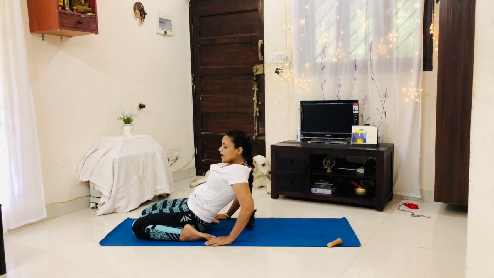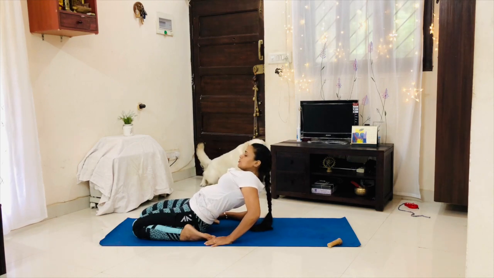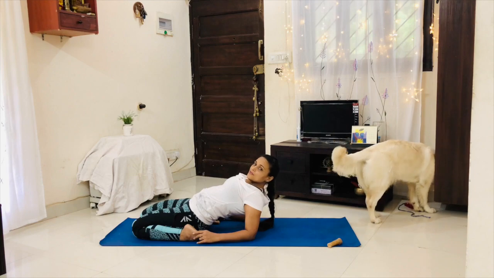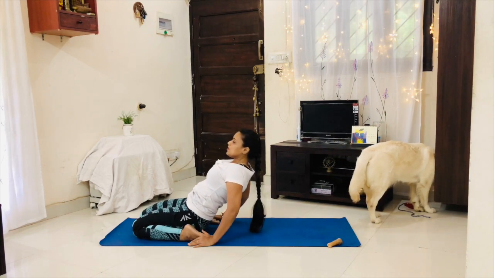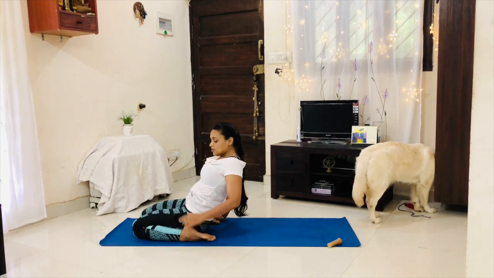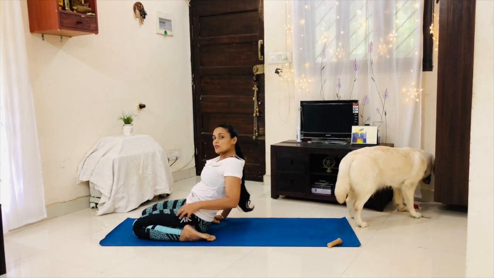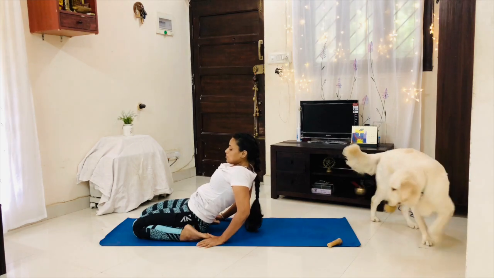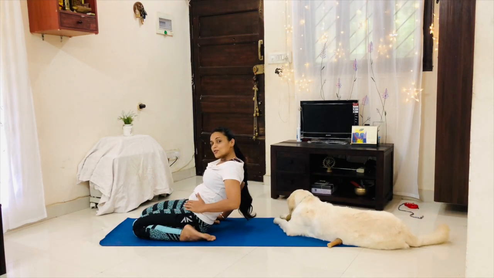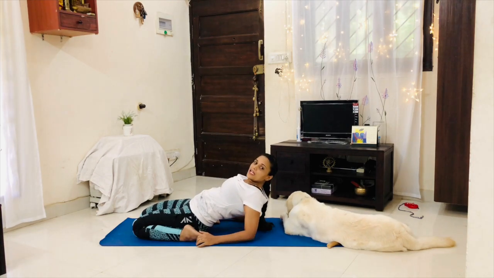Slowly move into reclining hero pose. You bring the palms down, bring the elbows down. Stay here if this is where you're going to be today. Even if you're on your palms, there's no harm. You're working on stretching the psoas, working on stretching the quads, right? So we're going here. Now quads are already stretched here. This is your psoas work. Moving down towards your elbows.